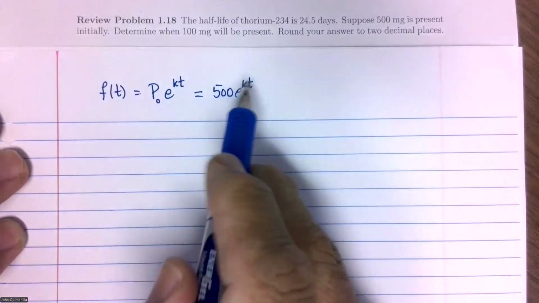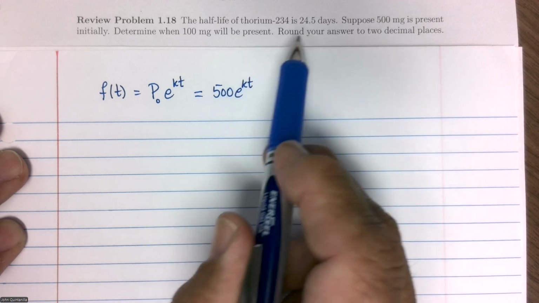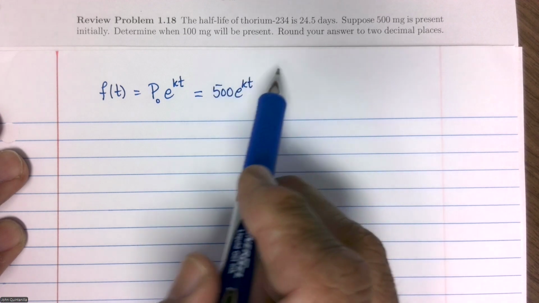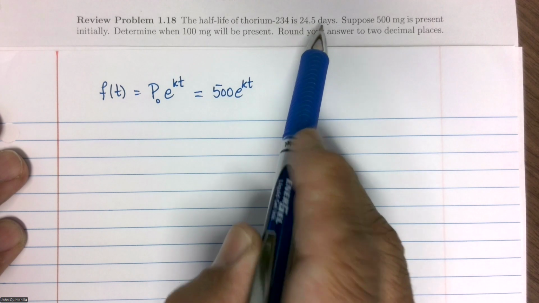And now we need to determine the constant of proportionality. Before I do anything else, k is going to be a negative number because it is exponential decay. And so we're going to have a negative number when we come out the other end. All right, now to figure out what k is, we use this property. The half-life is 24.5 days.